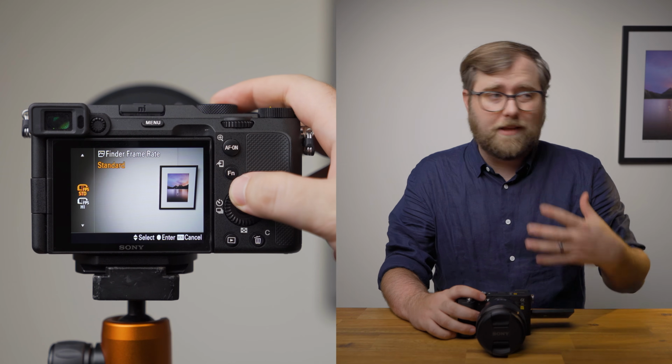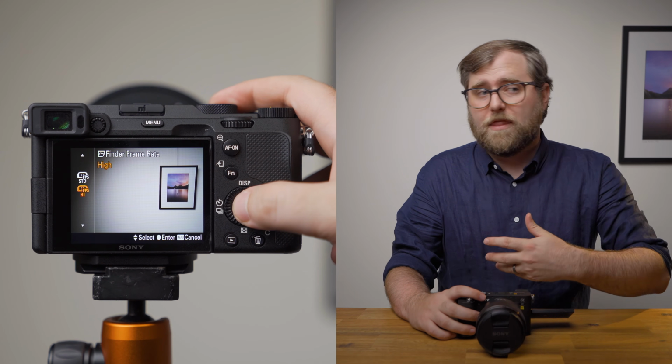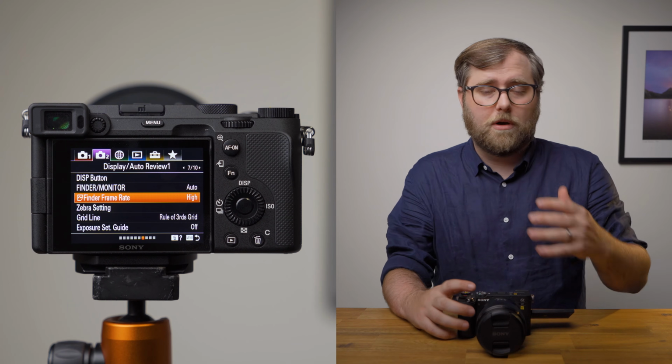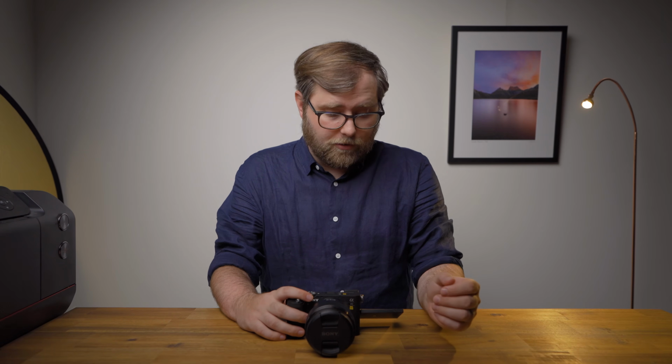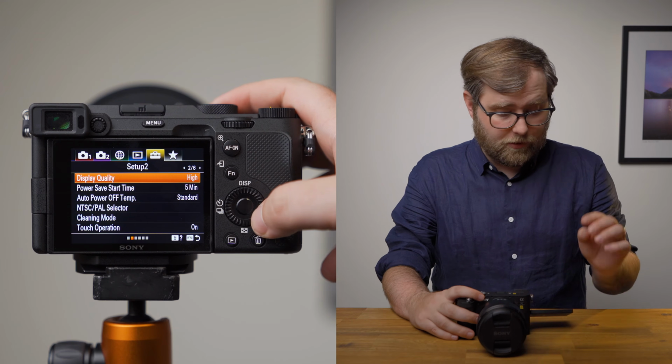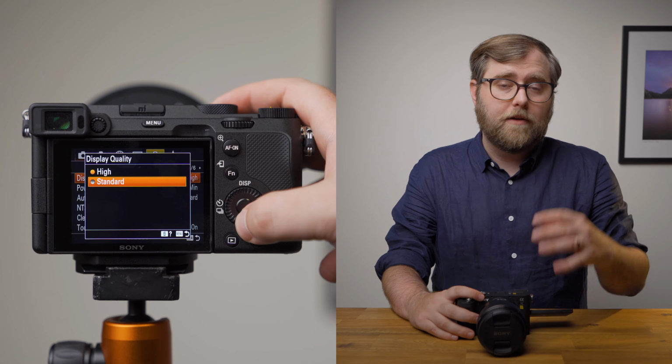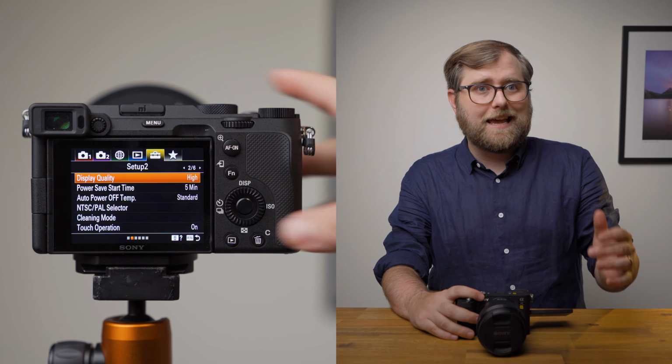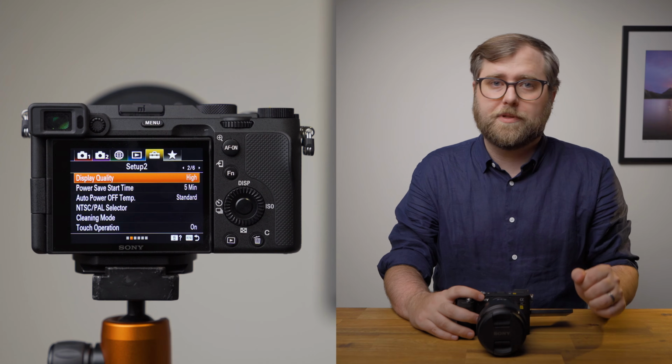I generally find as a landscape shooter, I'm not taking that many photographs on my shoot, so I'm not too worried about battery life, and I always carry a spare battery with me. If you find that you're running out of battery life on your shoots, turn it back to standard. Also set display quality to high for the best monitoring experience, again at the expense of worse battery life.